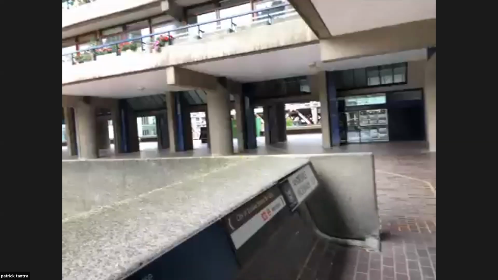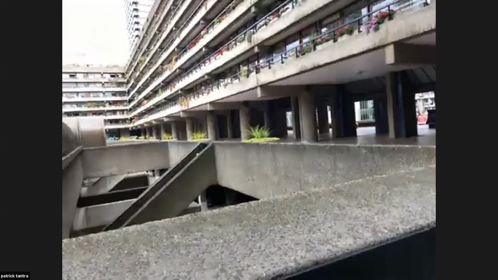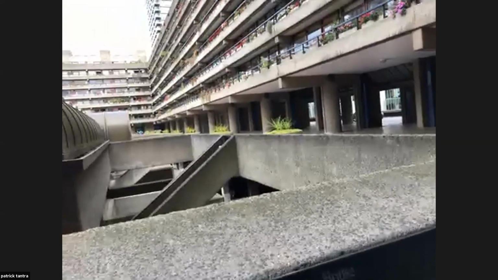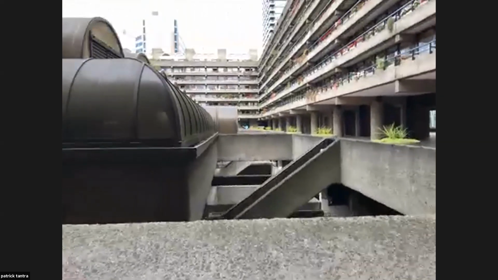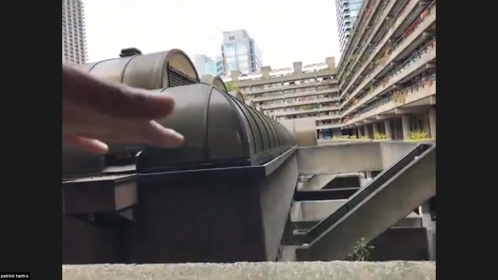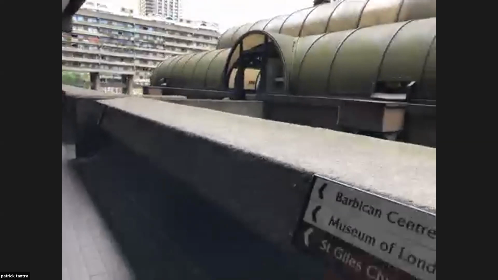That's interesting also because you definitely see it in Unité d'Habitation in Marseille. It's almost like a Corbusian trick. If you go to the podium level of the Unité, which is on the edge of the city, the podium has this very strong parapet.